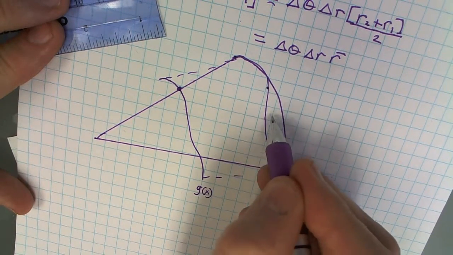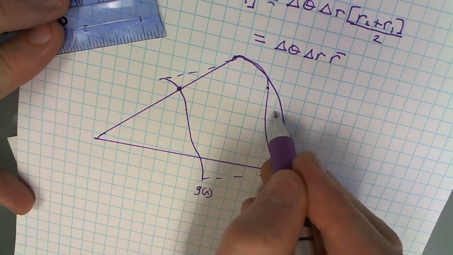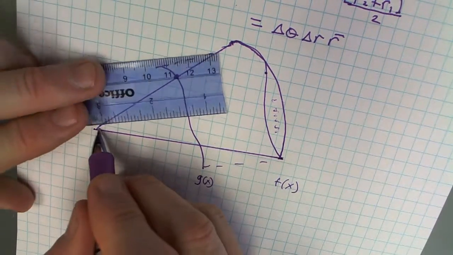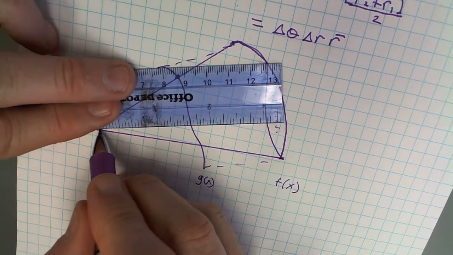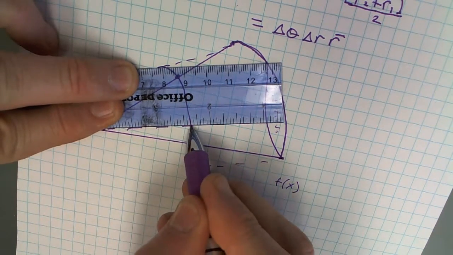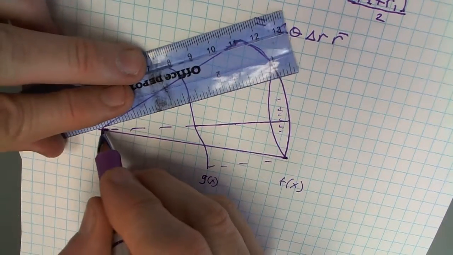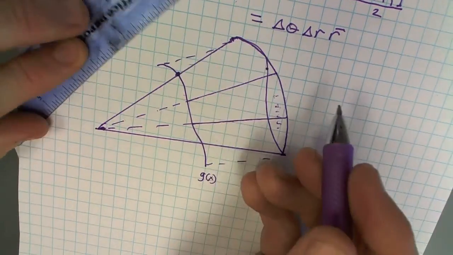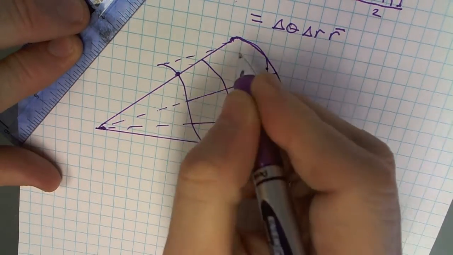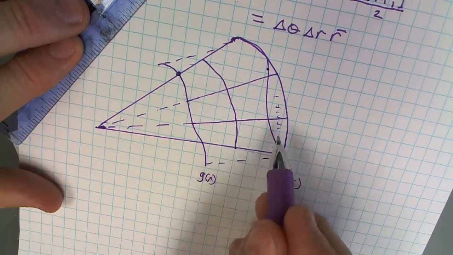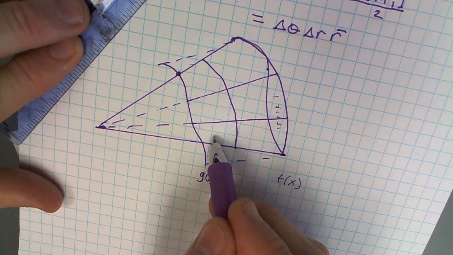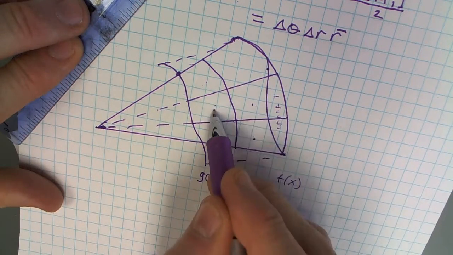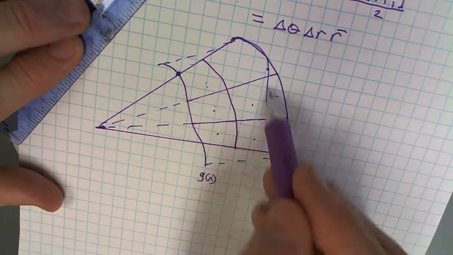Notice this is an approximation, because I have this part up here which I don't need. Now let's suppose I make those little sectors like I did earlier. We won't make very many, just a few. So I've got 6 of them here, and I want to get the areas of these and add them up to approximate that whole area.